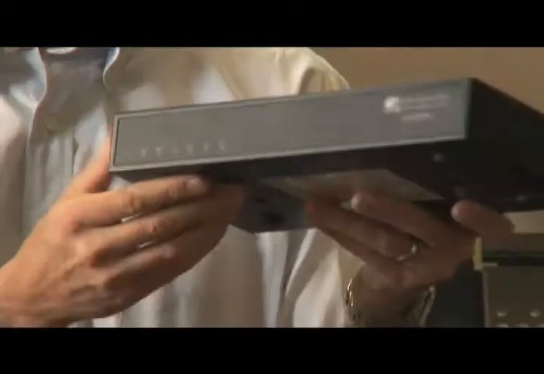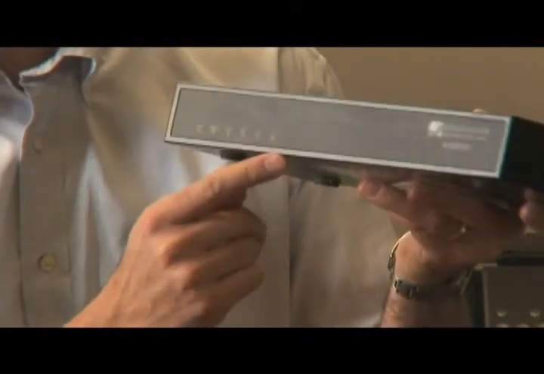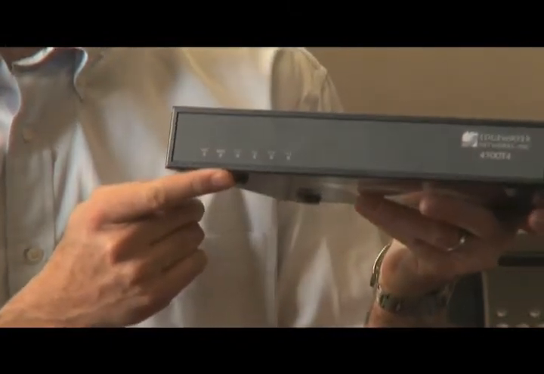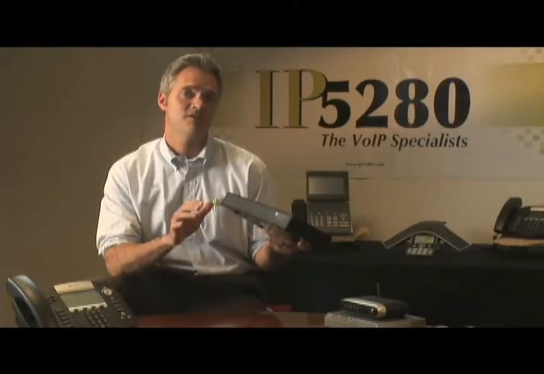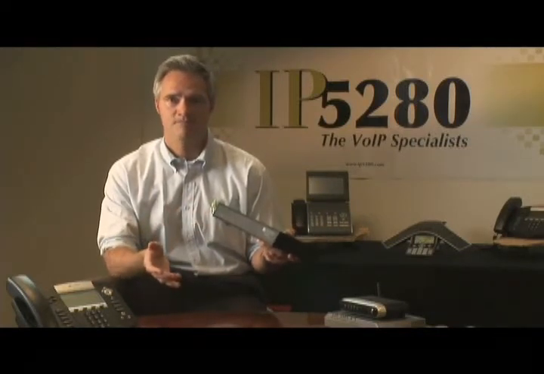In the case of bonded circuits, the order you will plug them in does not matter. On the front of the device, you will see your T1 status lights. After you connect your circuits, these lights should illuminate, indicating that the circuit is live and communicating with the router.